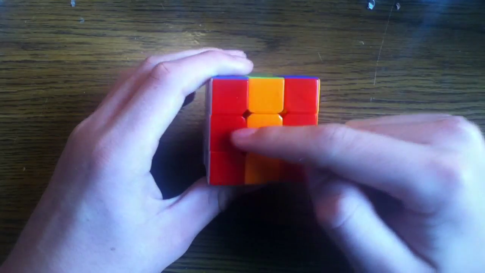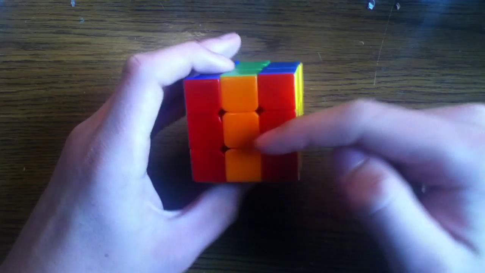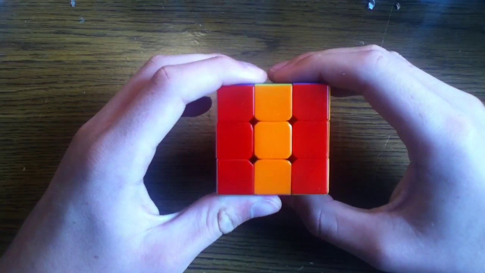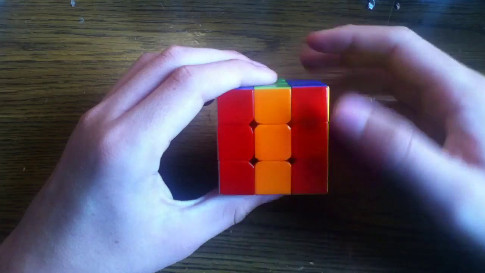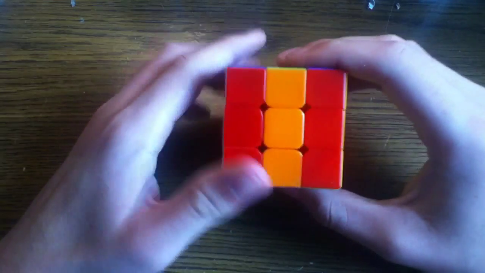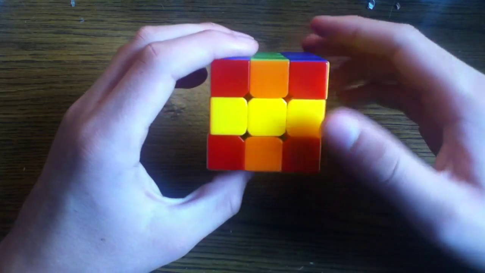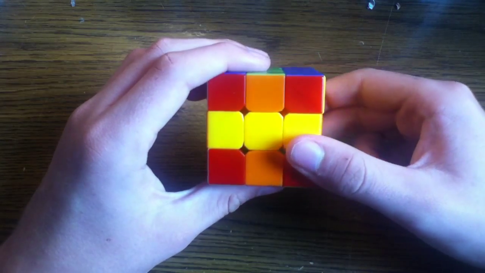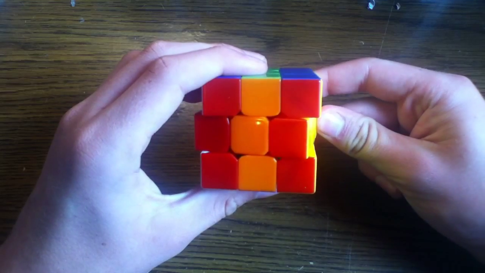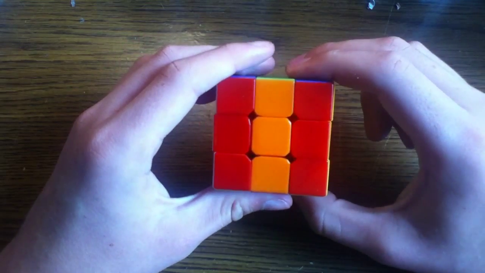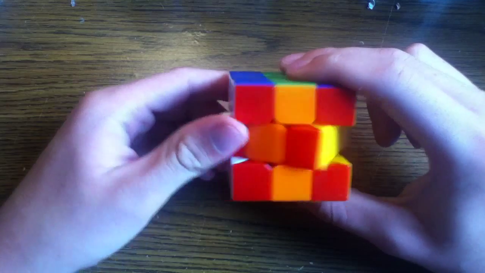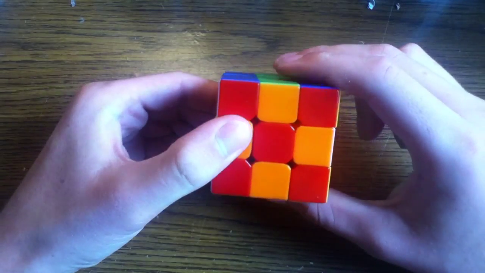E represents the equator slice going across the equator of the cube. If an algorithm asks you to make an E turn, turn the E slice to the left. If it asks you to make an E inverse turn, turn the equator to the right. If it asks you to make an E2, you're turning it 180 degrees.